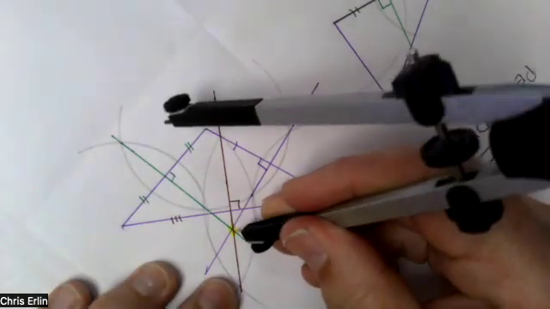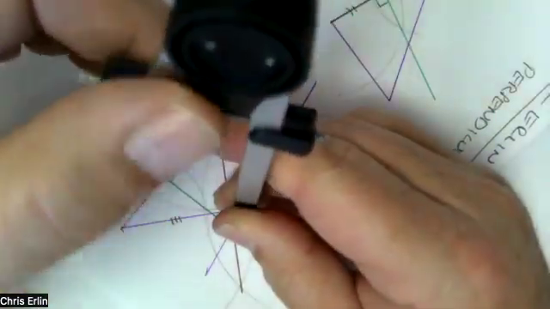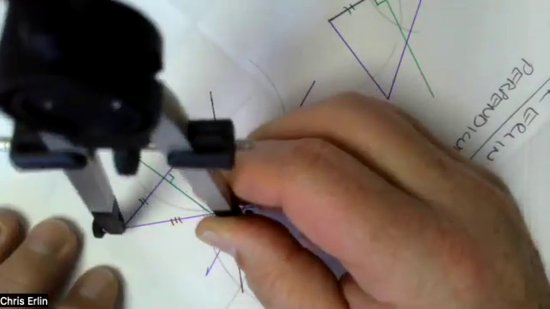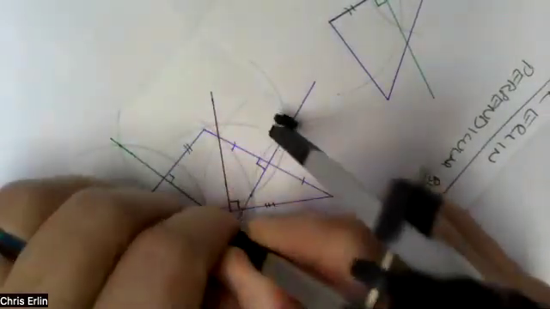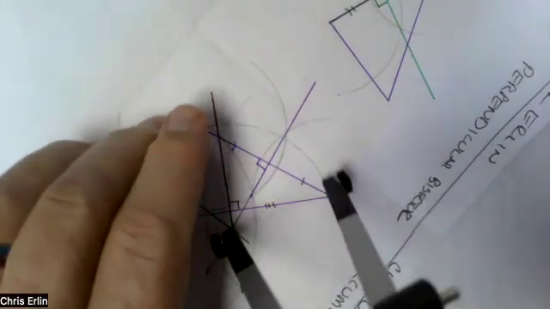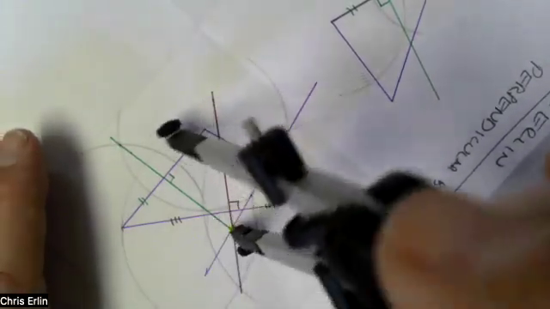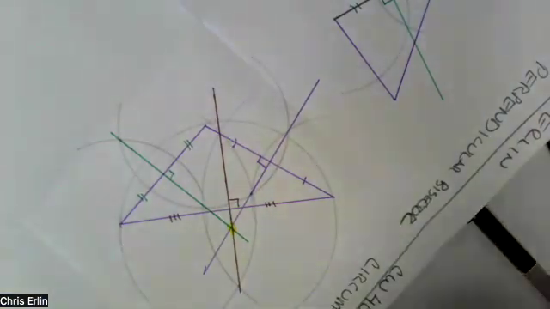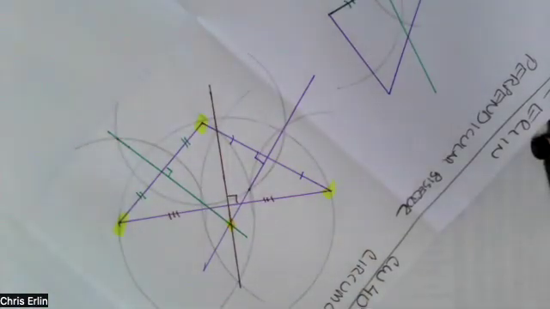So if I were to stick my needle here at what I think is the intersection and measure using my compass to one of the vertices, I expect that if I draw a circle with that as my radius, what will happen? It'll pass through all three vertices. In other words, all three vertices will be on the circle.